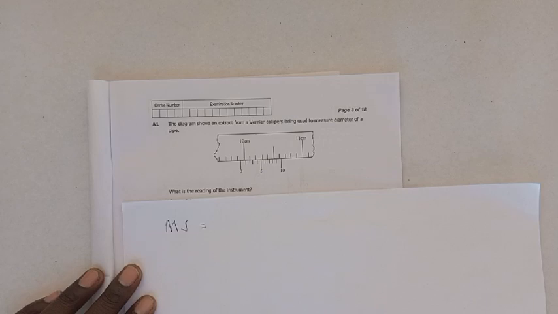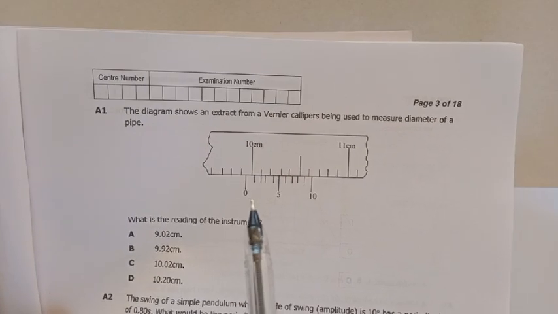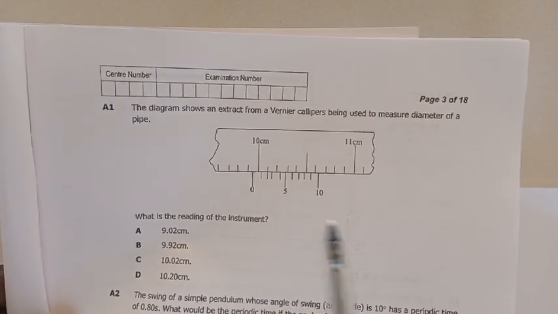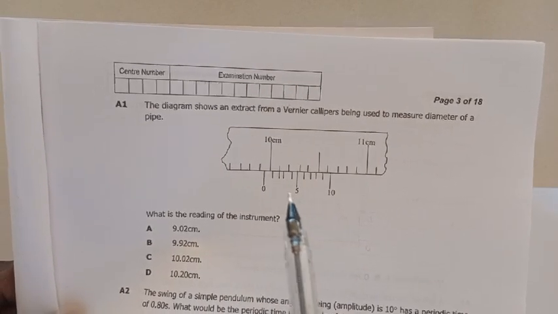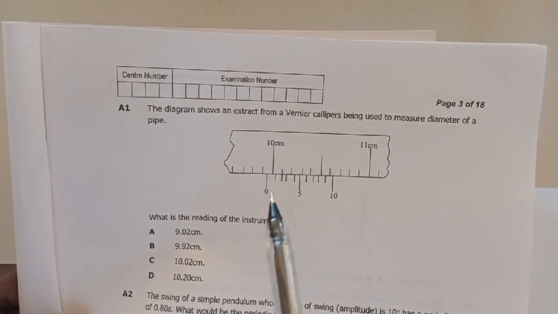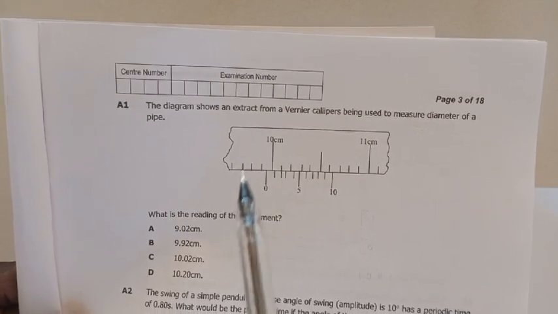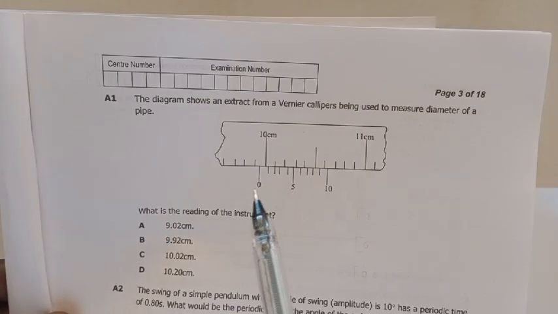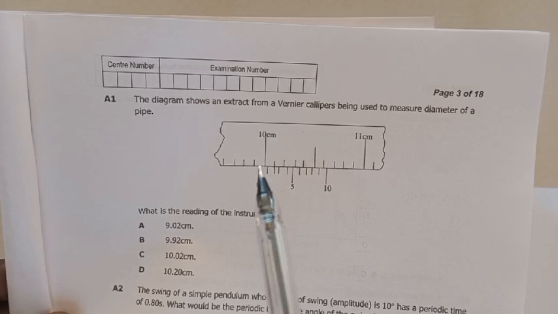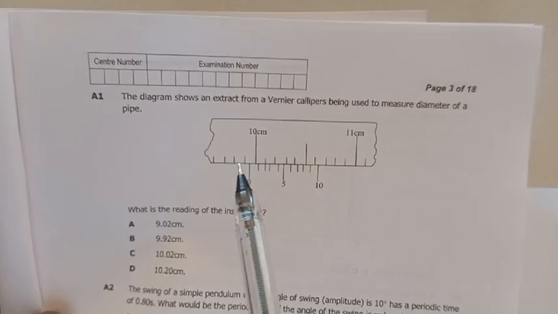the reading would be the figure, okay? That would be the mark just before the 0 mark of this vernier scale. This is the vernier scale. We consider the mark on the main scale just before the 0 mark of the vernier. In this case we have 0 here and a 10 here, but what we consider is the mark before this 0, which is this one. And what mark is this?